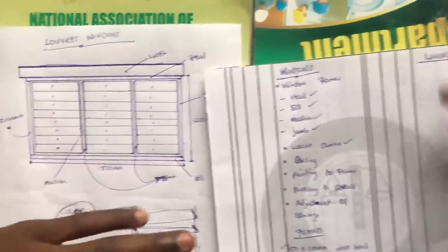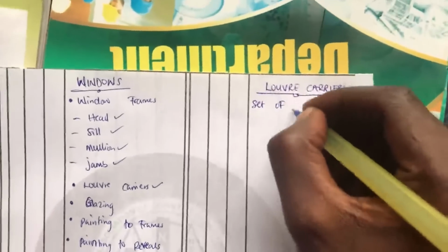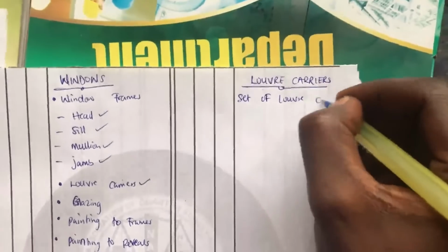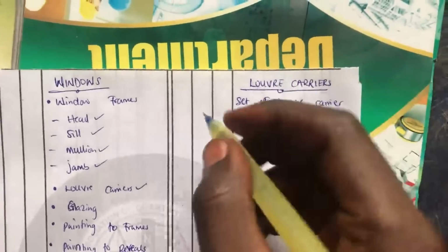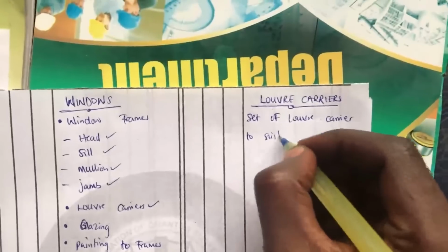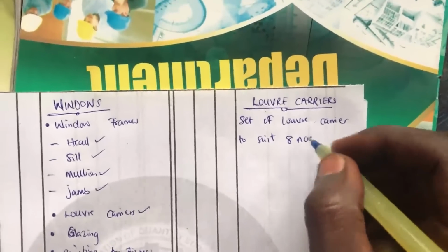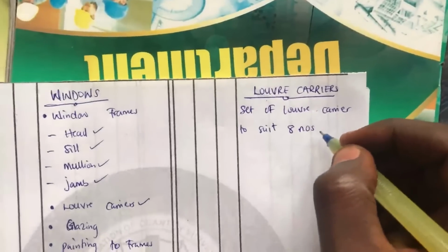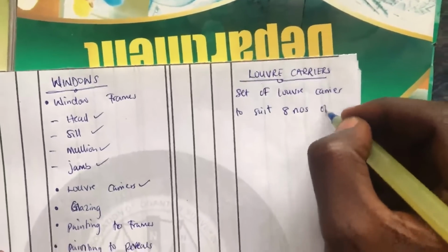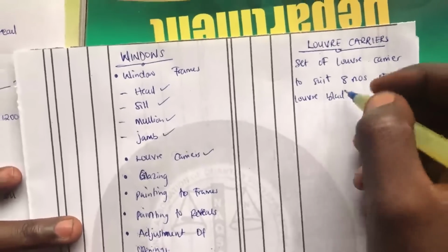So let us describe louver carrier. We now have set of louver carriers to suit 8 numbers. Remember, I've counted the glass work as 8. So to suit 8 numbers of louver blade. Mind you, the louver blades are the glasses.